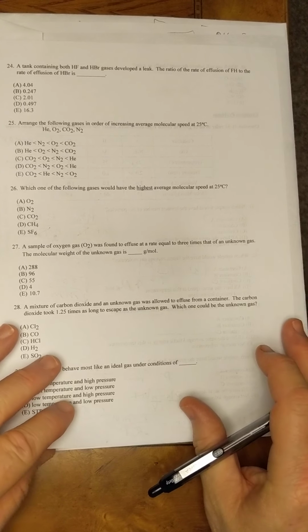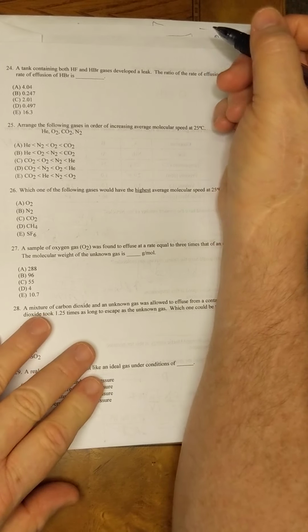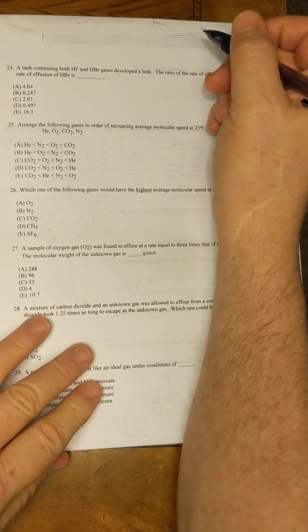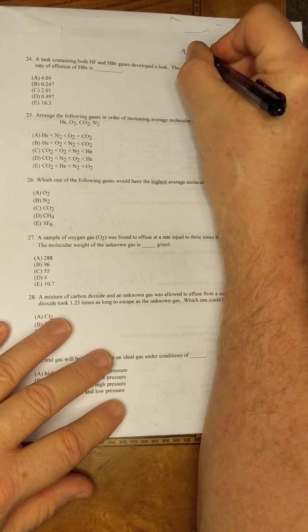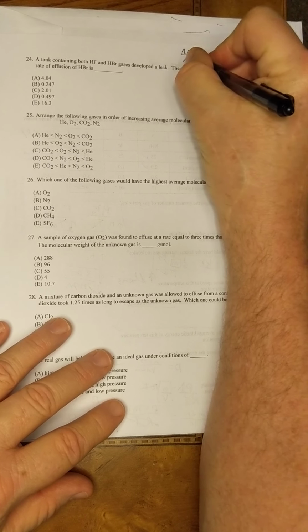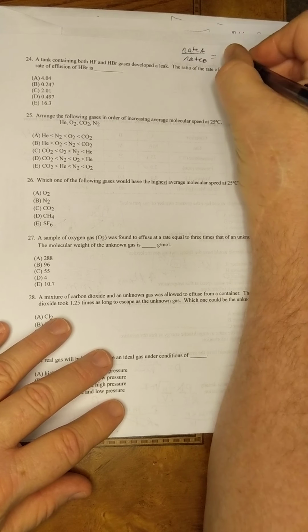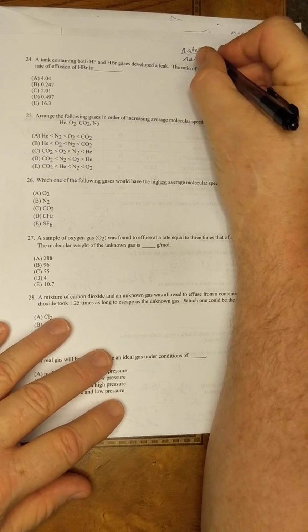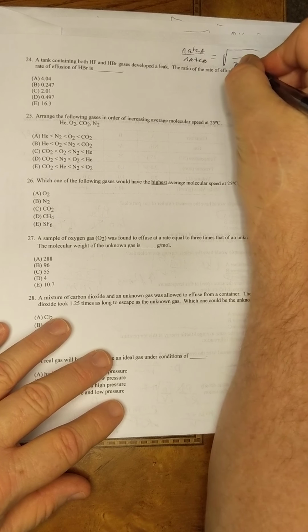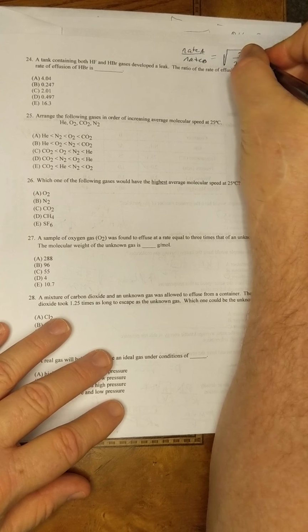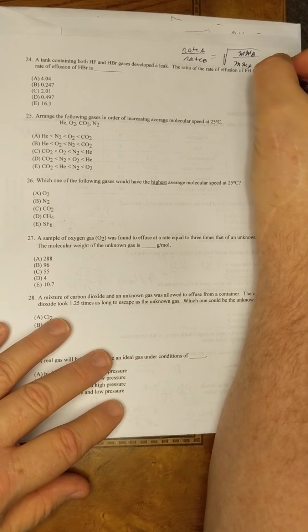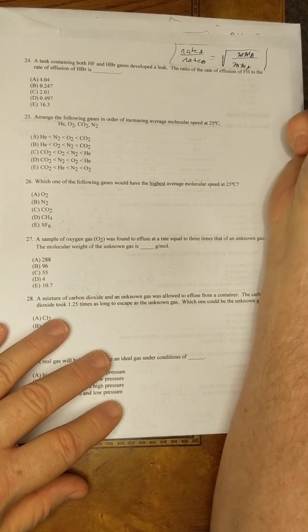Alright, here we go. Our last problems are going to all be on Graham's law mainly. And Graham's law is the rate of A over the rate of B is inversely proportional. So the molar mass of A goes on the bottom, the molar mass of B goes on the top. So that's an inverse proportionality.